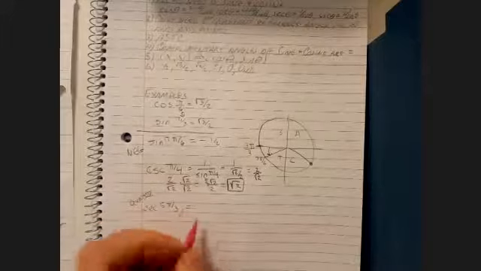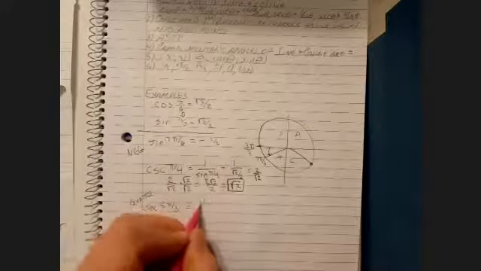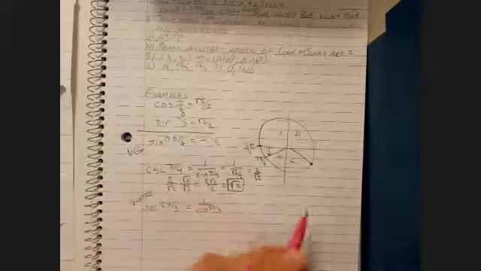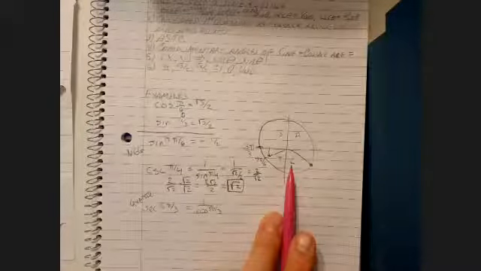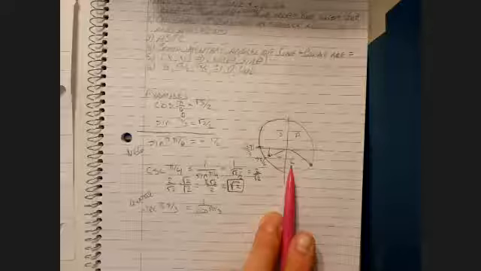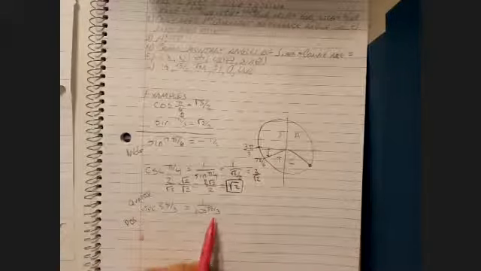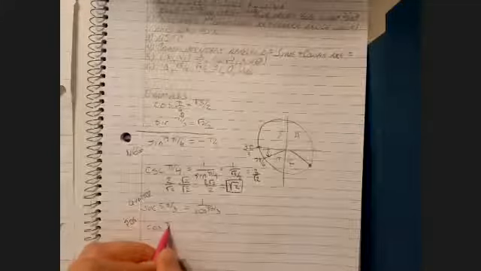Okay, and secant is the same as 1 over cosine of 5 pi over 3. In the fourth quadrant, cosine and its reciprocal function, secant, are positive. So I know my answer is going to be positive. 5 pi over 3 has its reference angle in the first quadrant of pi over 3.